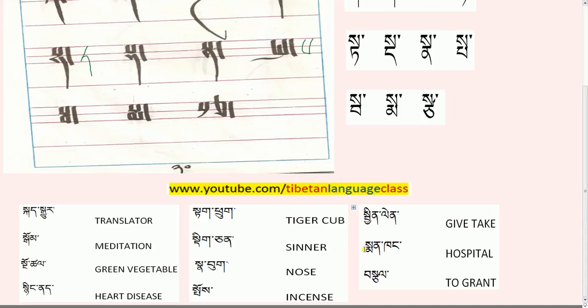Sa mapta mana men kanga kang, men kang. Men kang means hospital. Men by itself means medicine. Kang means house, there's medicine house meaning hospital. And then sa zapta zala zel, zel meaning to give or to grant.